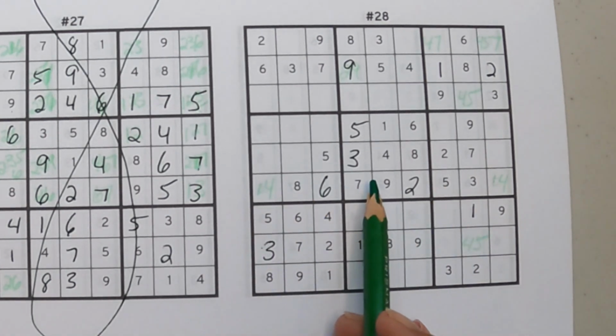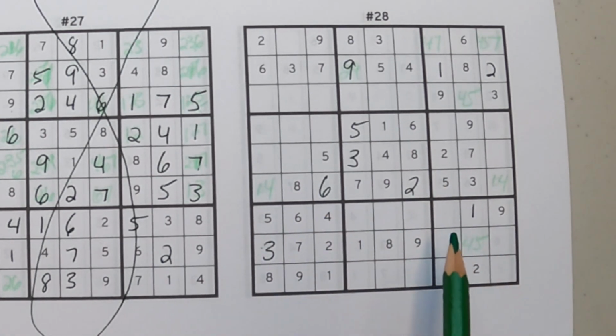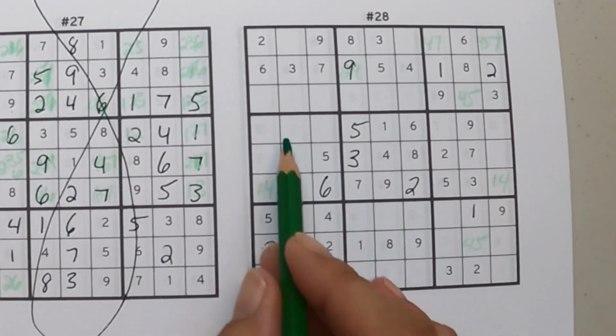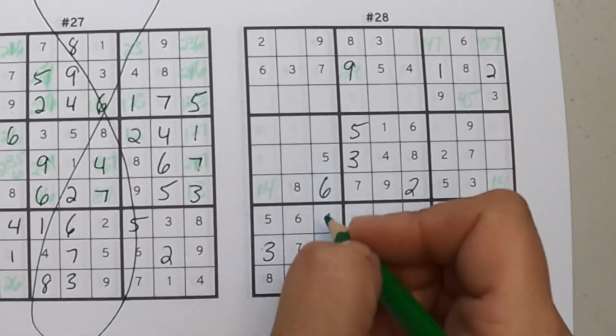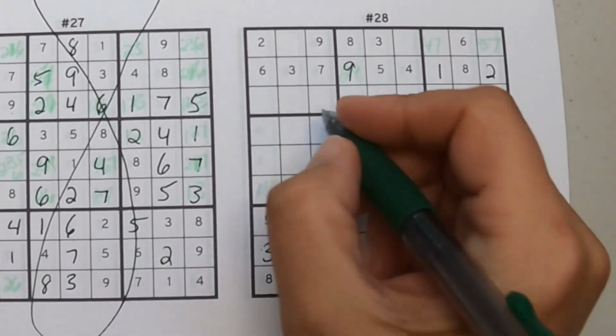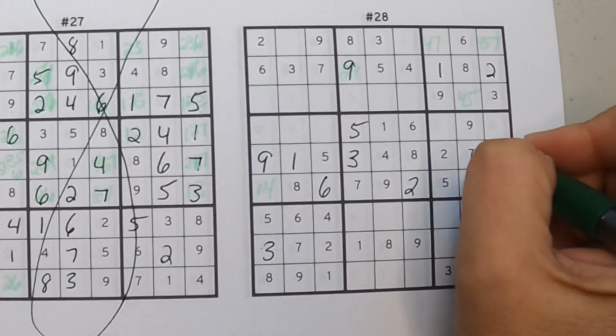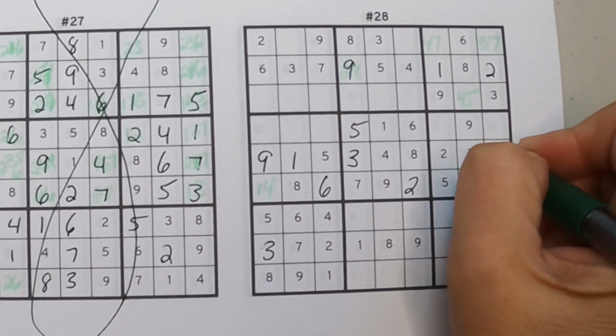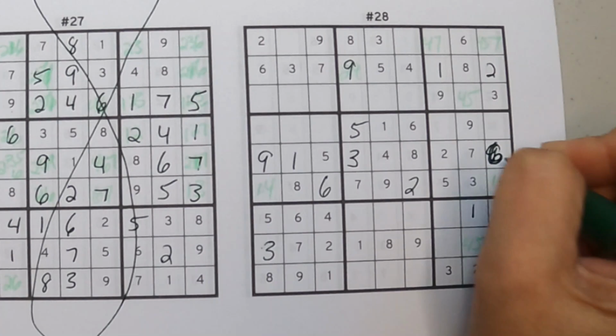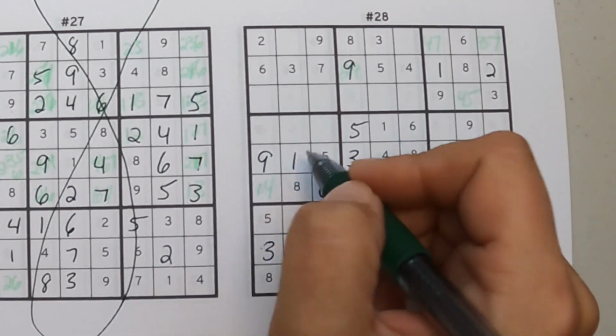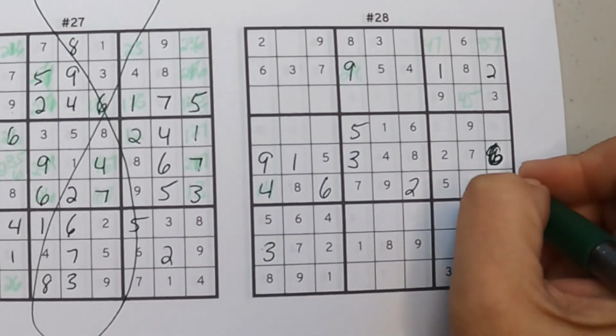For this row, we're missing 1, 6, and 9. We've got a 6 covering these two boxes and a 9 here. So this is our 1, 9, 6. If I can write, that should be a 6. This 1 makes this our 4, 1.